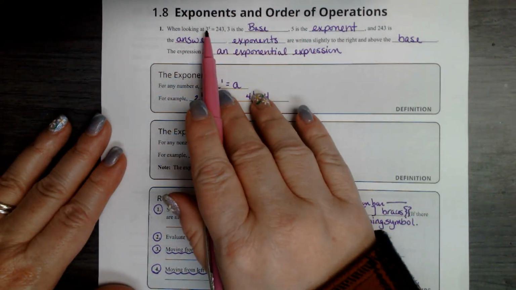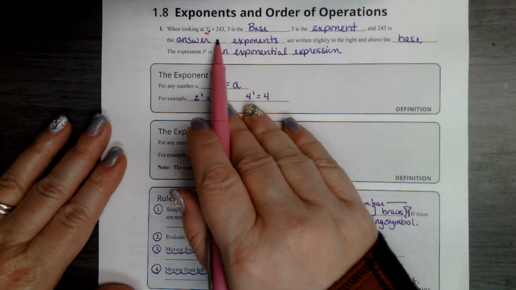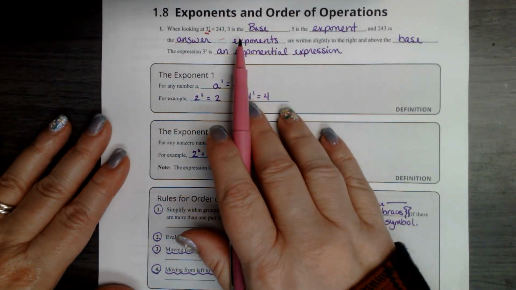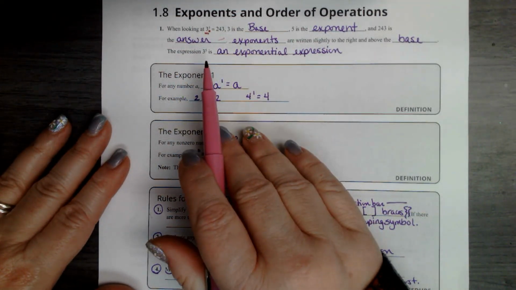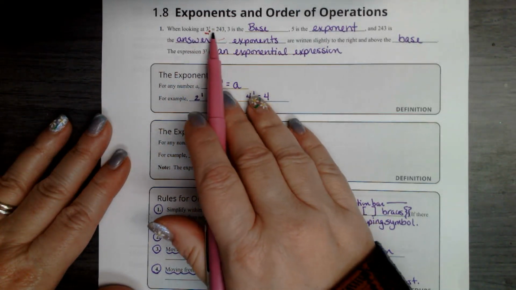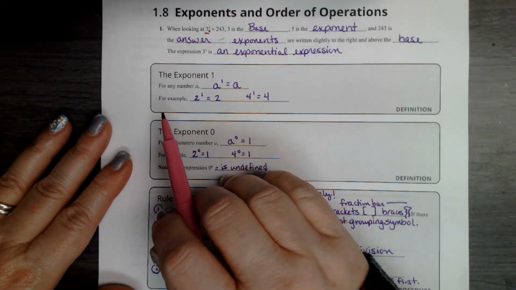So when we look at exponents, there's a base, which in this case is the 3. There's the exponent, which in this case is the 5. And then there's the answer, which in this case is the 243. Exponents are written slightly to the right and above. The base is obviously on the bottom, and the whole thing is called an exponential expression.